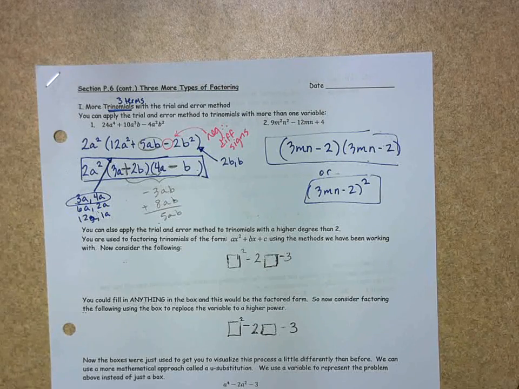Are there any questions about that before I move on? Now give me a thumb about how you feel in factoring trinomials so far. Thumb up, side, or down? Yes, decent. Okay, all right, let's move on then.